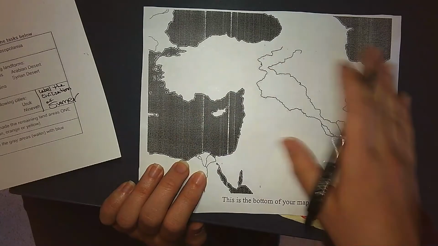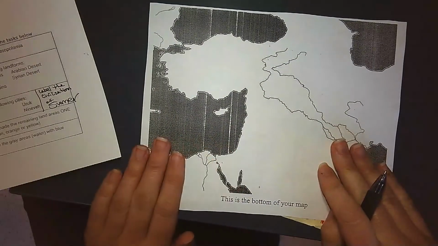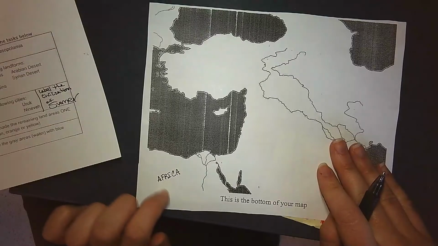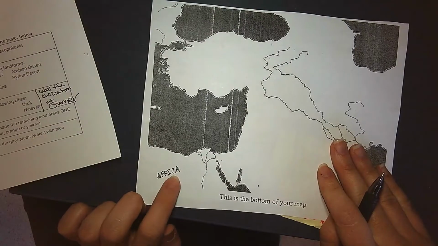We're going to go through this, talk through it together, and just work through it. As you can see, we have the continent of Asia here and the continent of Africa. We're going to label them in all capital letters so that we remember that they are continents.